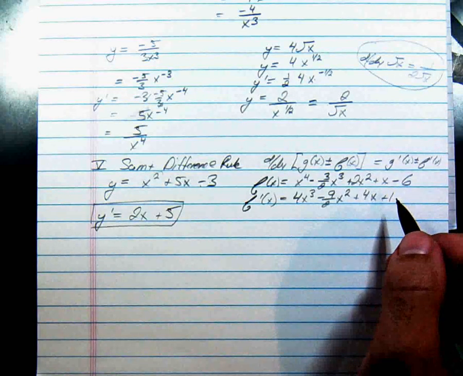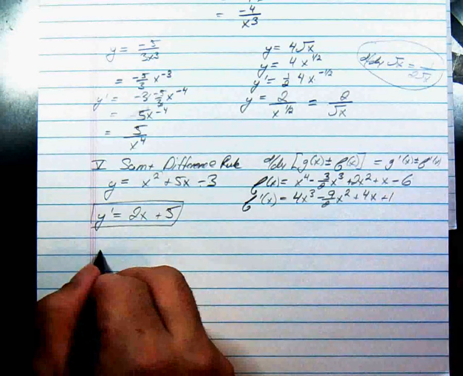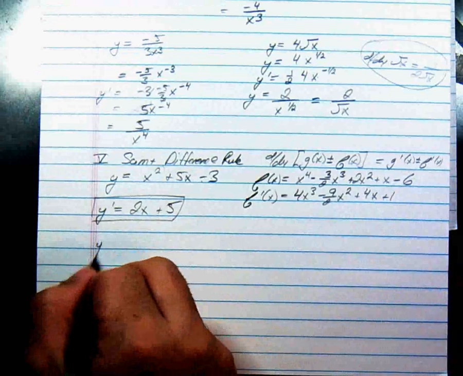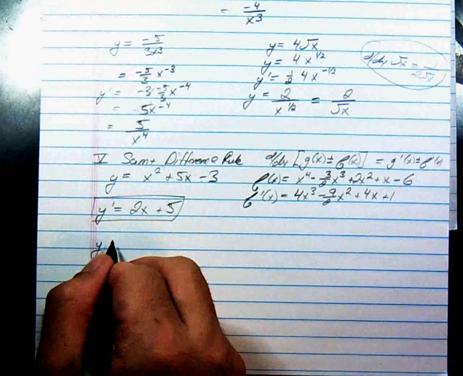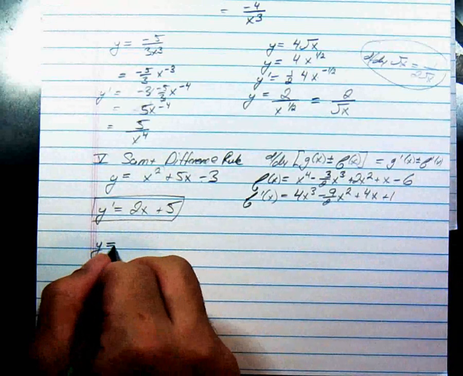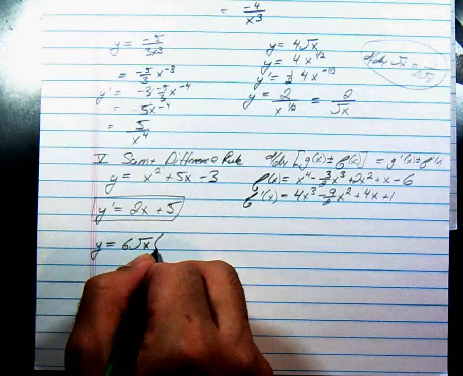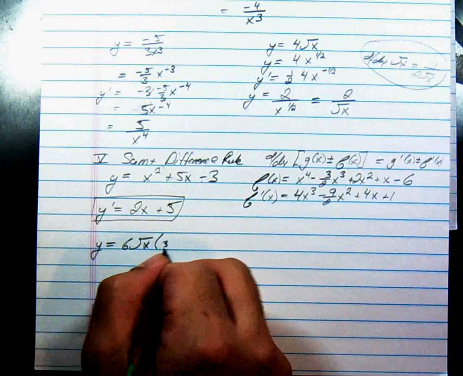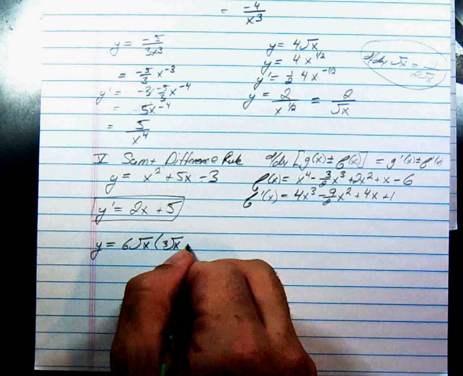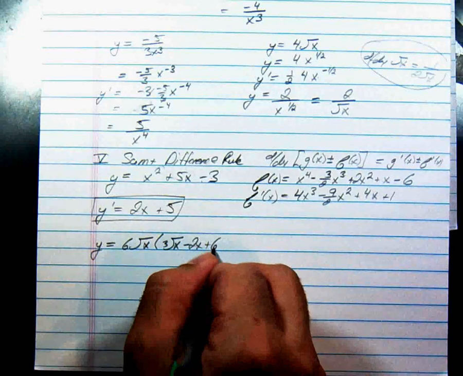Alright, why don't I give you a couple of examples and you try them. They're a little tricky with some notations, so take your time. Let's say 6 times the square root of x times the cube root of x minus 2x plus 6.